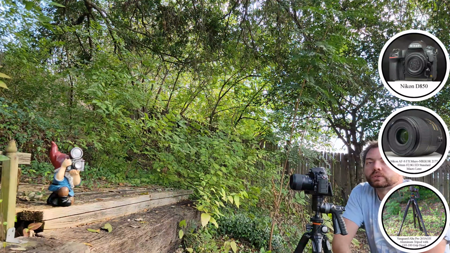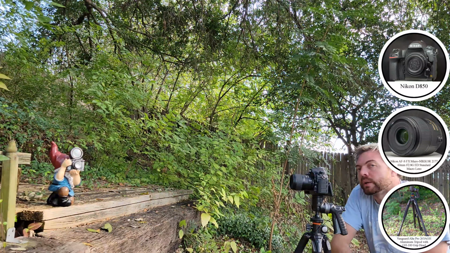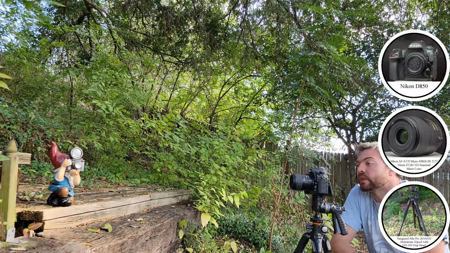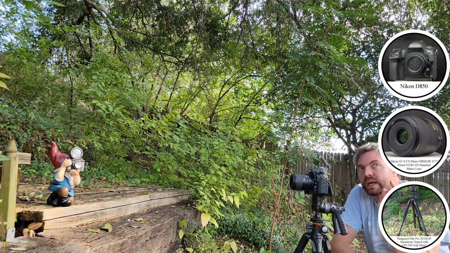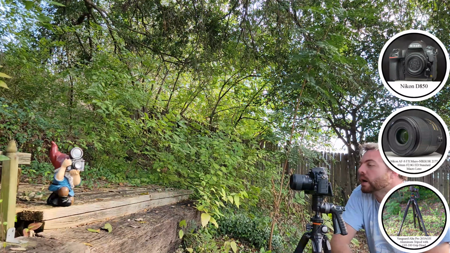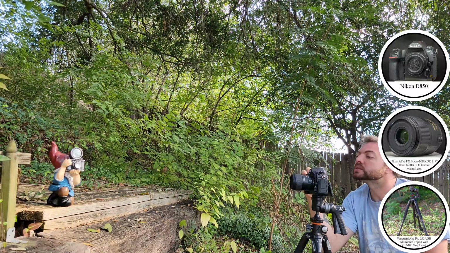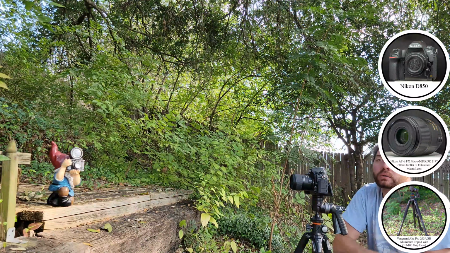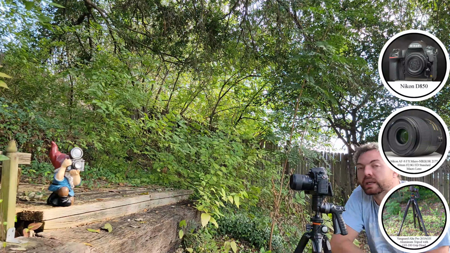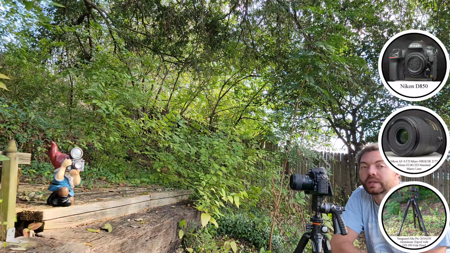So for the settings I'm using, I have my camera set to aperture priority. That way I can just set my aperture at f32, which is a very tiny, very small opening. That way it will do all the work between, and I just have to change my ISO each stop I go, each picture I go, just so that I get the best possible results without taking too much time.